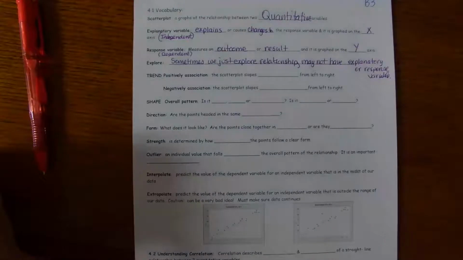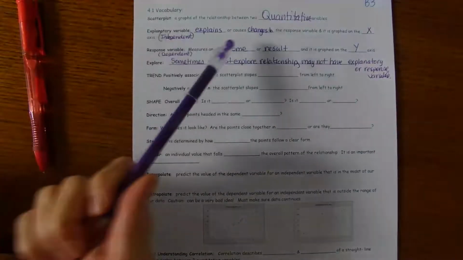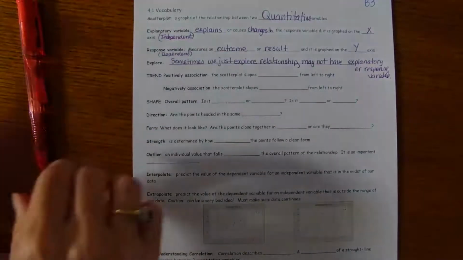Right? Does that make sense? Not everything causes something else. Not everything is explaining something, right?